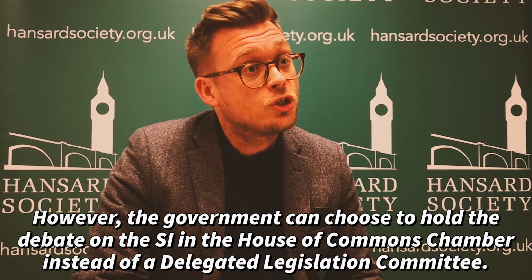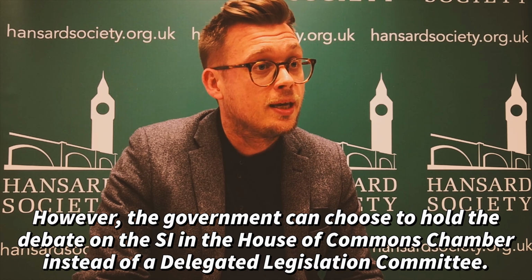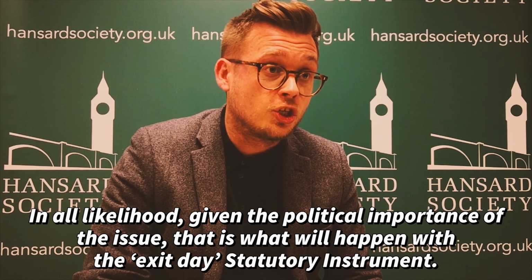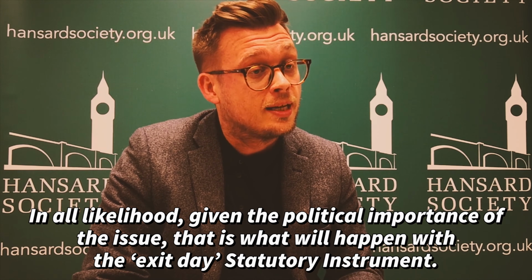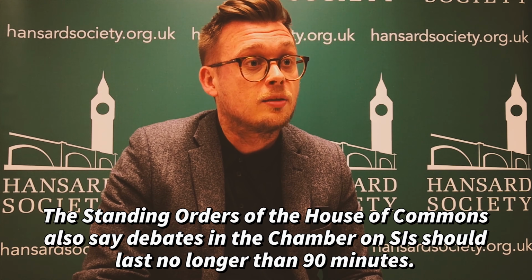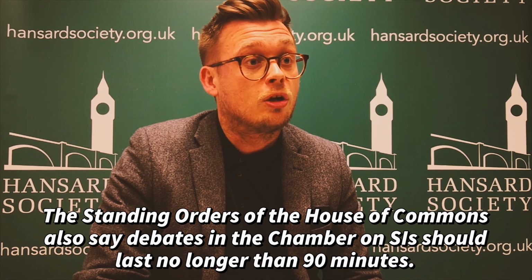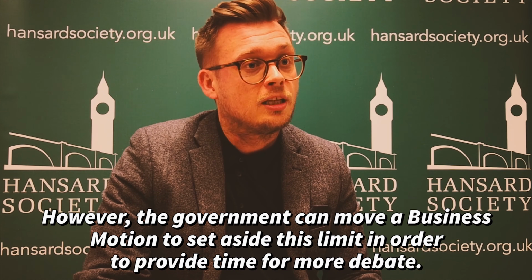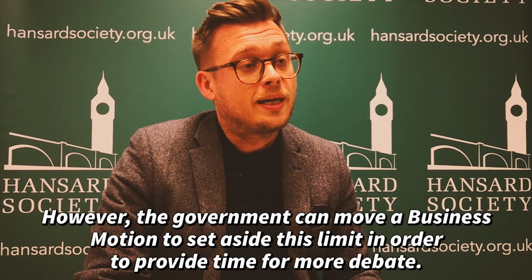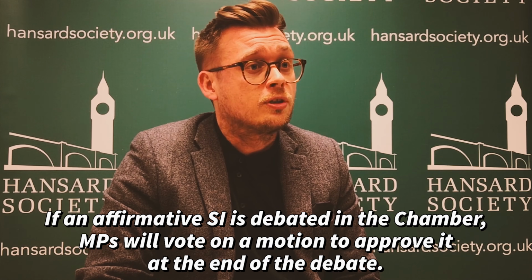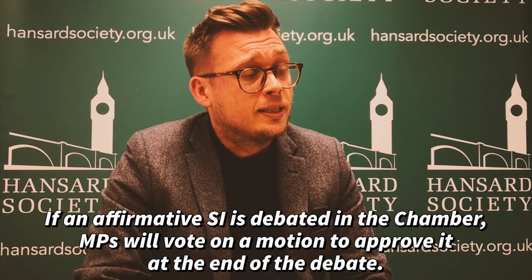However, the government can choose to hold the debate on the SI in the House of Commons chamber instead of a delegated legislation committee. Now, in all likelihood, given the political importance of the issue, that is what will happen with the Exit Day statutory instrument. The standing orders of the House of Commons also say that debates in the chamber on SIs should last no longer than 90 minutes. However, the government can move a business motion to set aside this limit in order to provide time for debate. Now, if an affirmative SI is debated in the chamber, MPs will vote on a motion to approve it at the end of the debate.